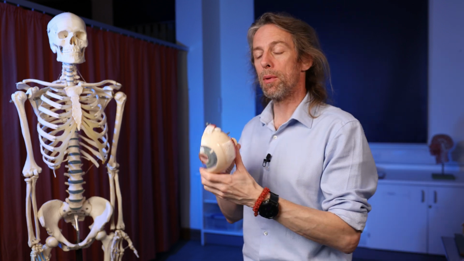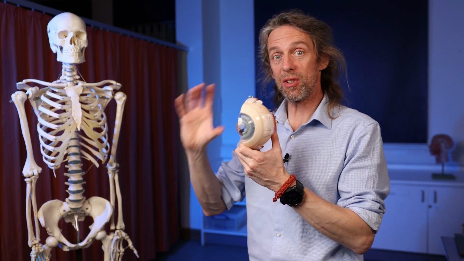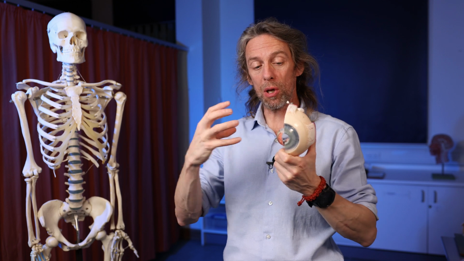Who knows? But certainly your pupils can dilate as part of the fight or flight response. If you let more light onto the retina, the rods and cones, those rods that are very sensitive to low light conditions, when you see in the dark, it's the rods that are doing most of the work. When you let more light into the eye, you have greater sensitivity.